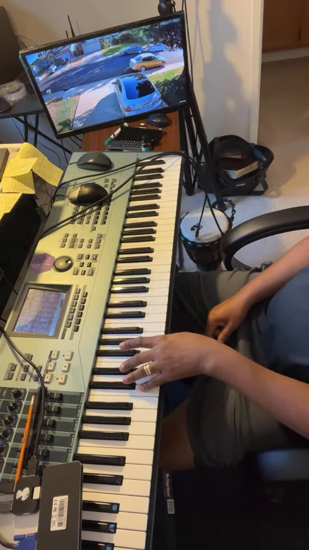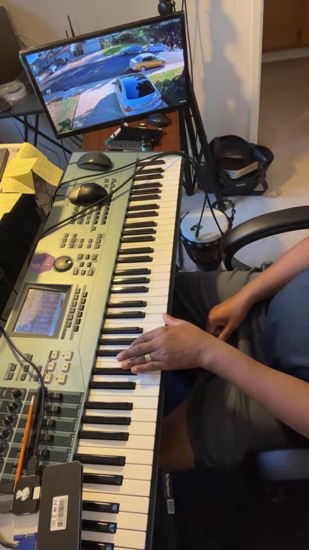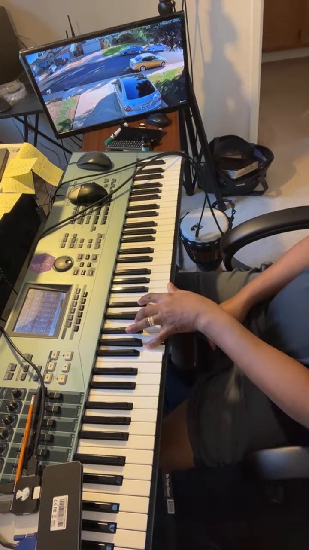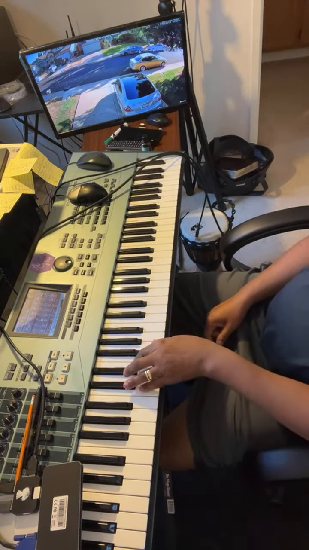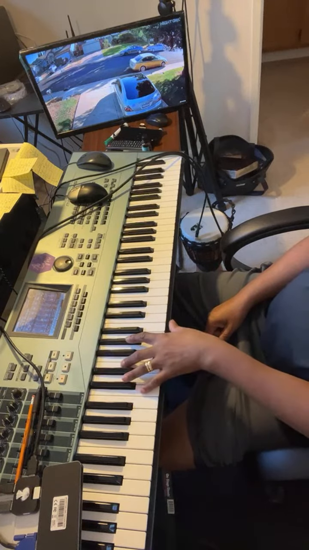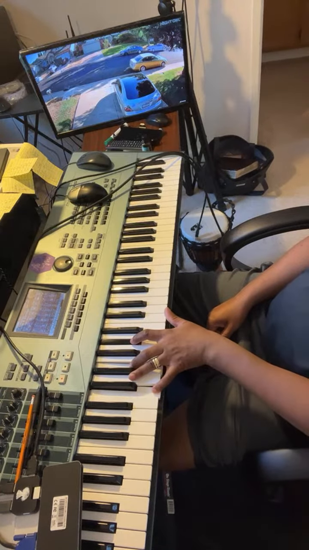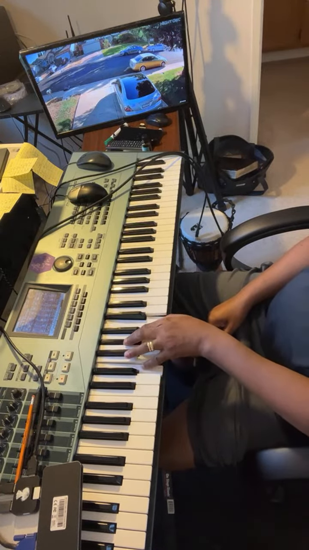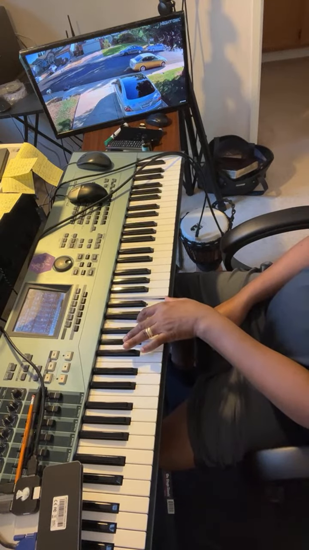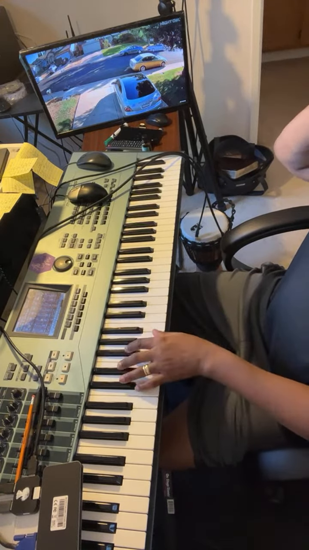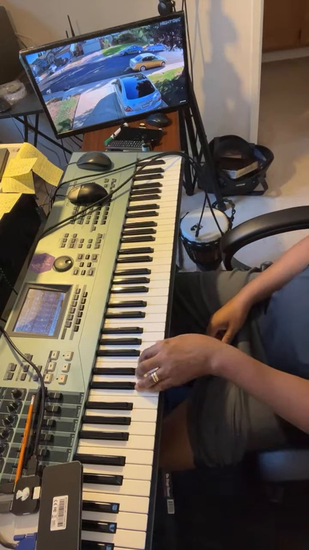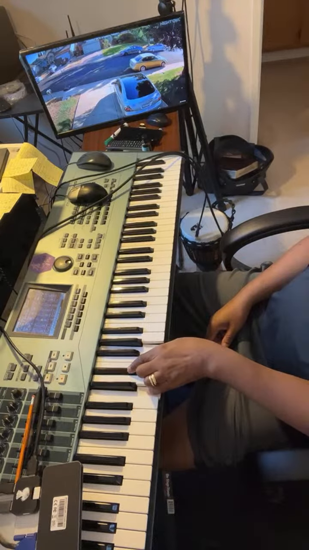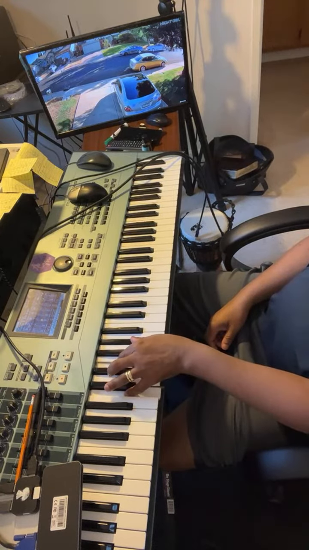And same thing with your minor move. Root position, first inversion, second inversion. So we have major, minor, then we have the augmented move, root position, first inversion, second inversion. Okay. So we have major, minor. Everything's built off your major chord, major, minor, augmented.